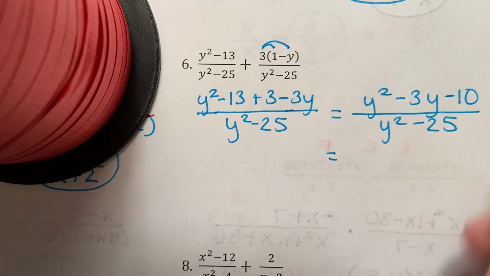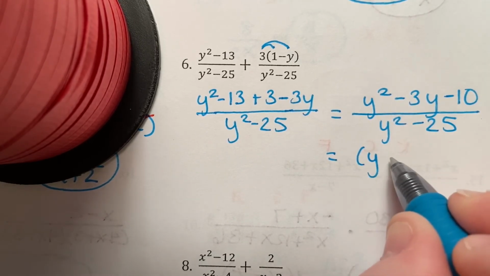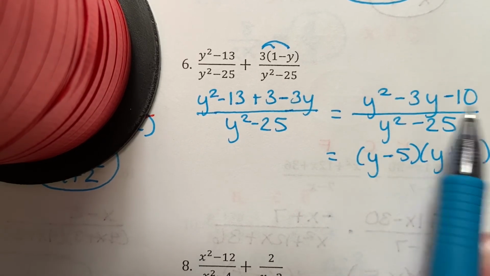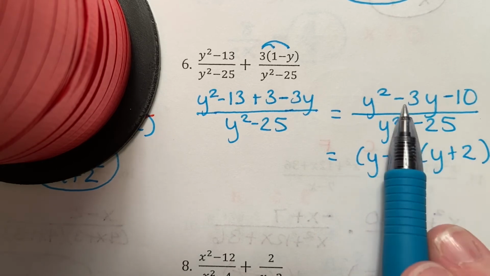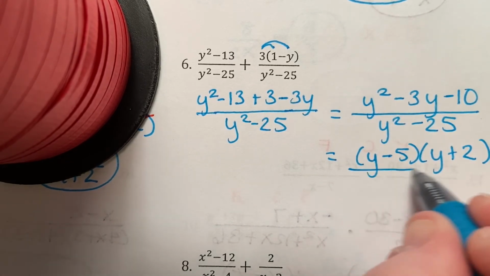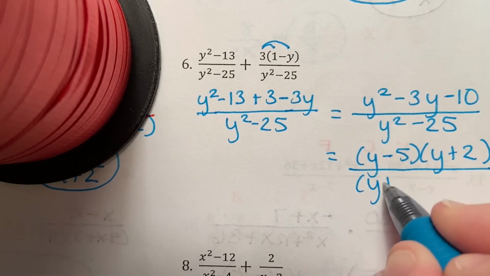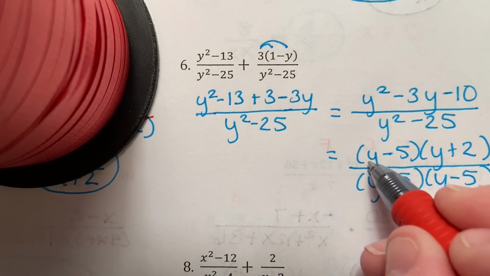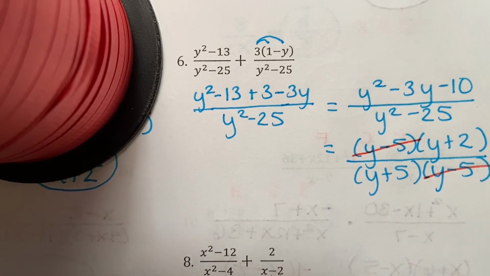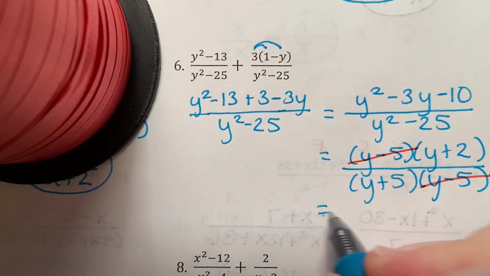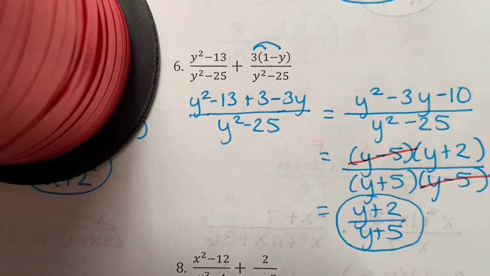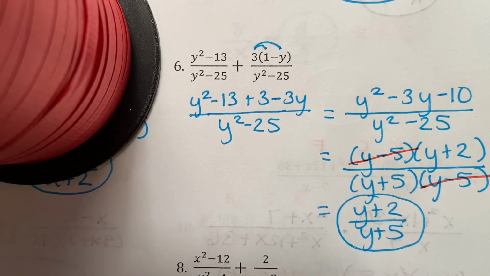Now I'm ready to factor. So I would have a y minus 5 and a y plus 2 because negative 5 times 2 is negative 10. Negative 5 plus 2 gives me the negative 3 I need in the middle, over a difference of squares, so y plus 5, y minus 5. I'm going to cancel out my like terms, so y minus 5 cancels, leaving me with y plus 2 over y plus 5. So that's my simplified answer. Again, if I was solving, the extraneous solution would be negative 5 because that would make my denominator 0.